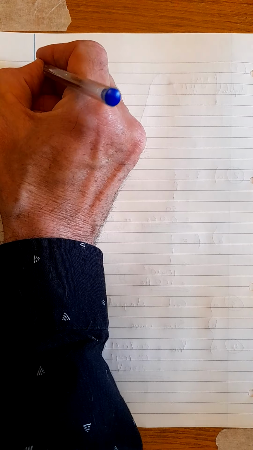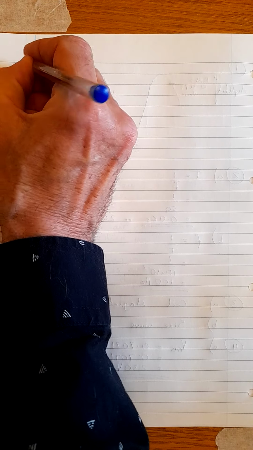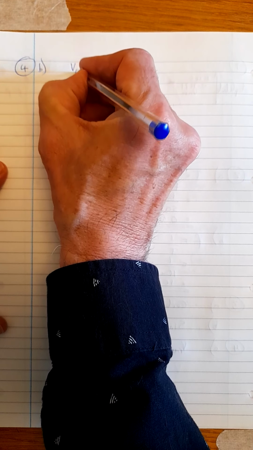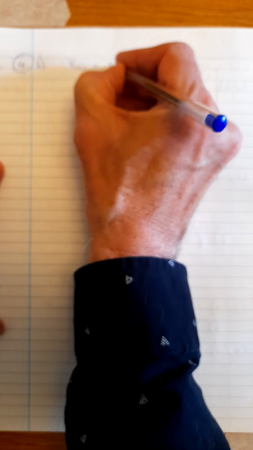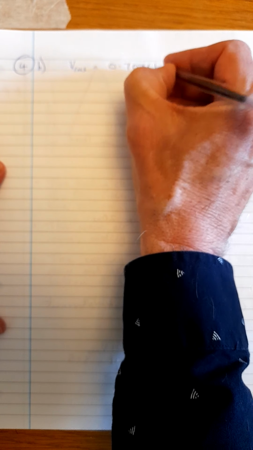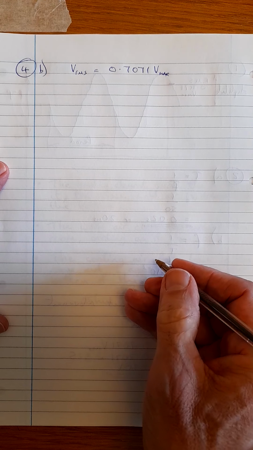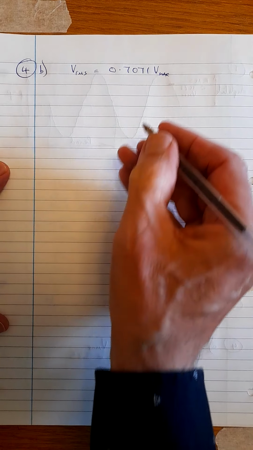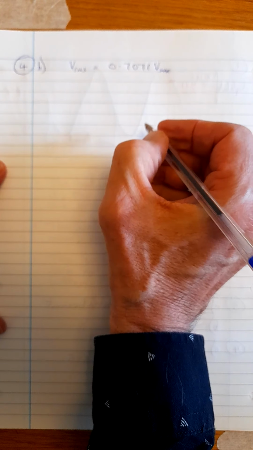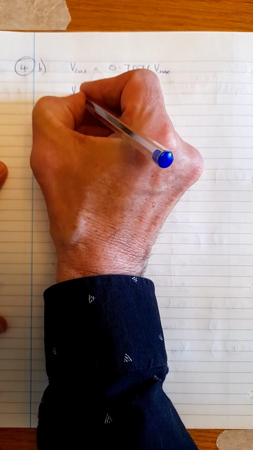Let's have a look at 4 part B. So 4 part B, the RMS is 0.7071 times Vmax, and we're going to transpose that. The maximum is what we want, so move this away, it goes underneath there.